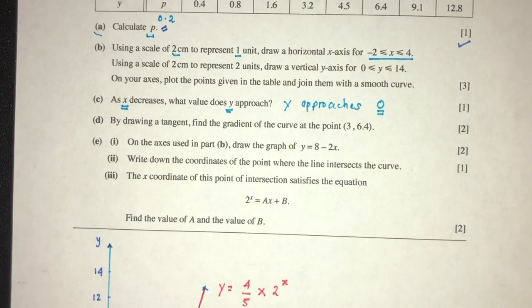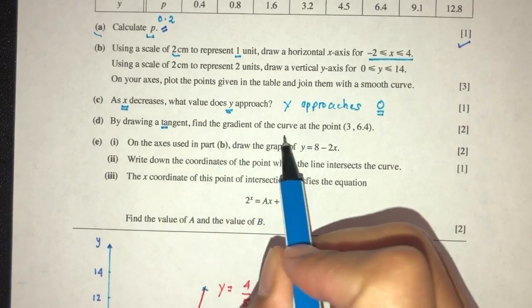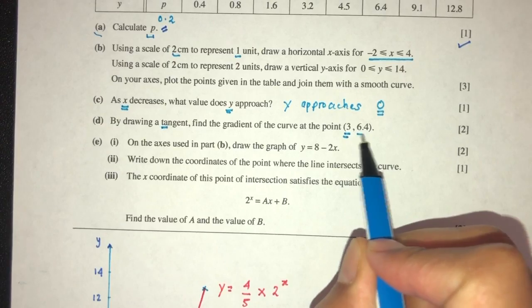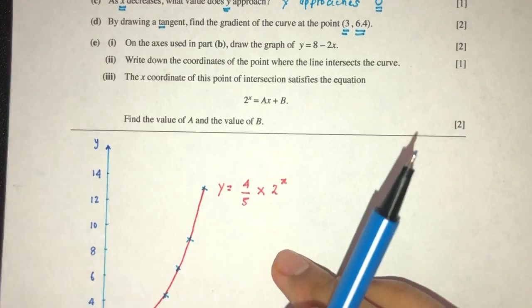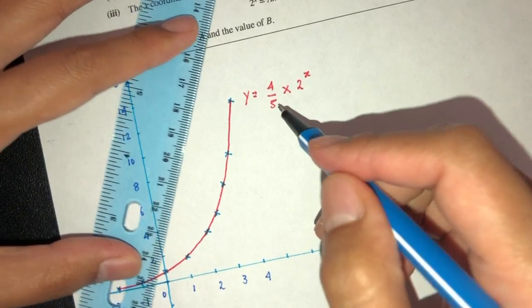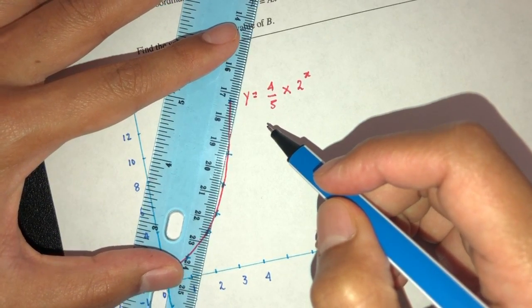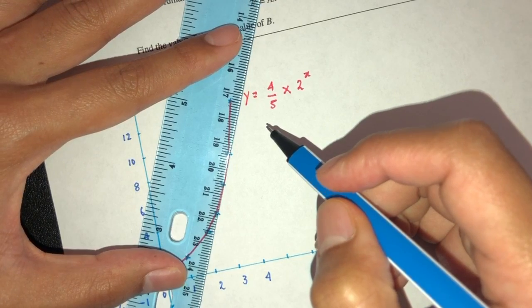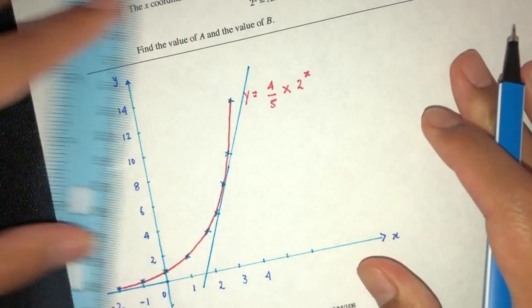Now for part D, by drawing a tangent, we have to find the gradient of the curve at this point, 3, 6.4. Where's that point? 3, 6.4 will be this point here. So we have to draw a tangent to that point. Now a tangent is simply a line touching the curve at exactly that point. So try your best to make your line just touch that point right here.